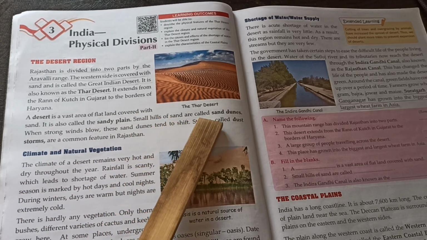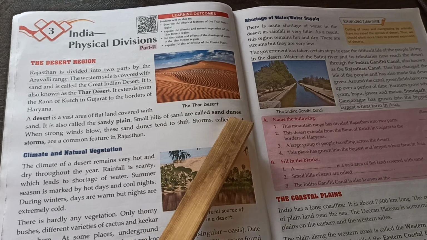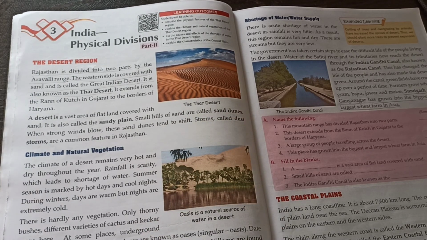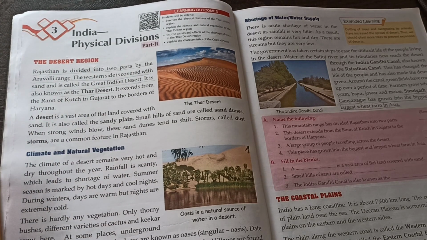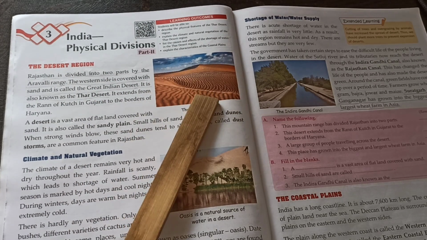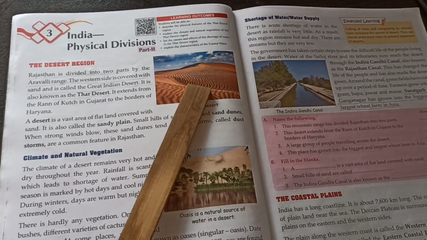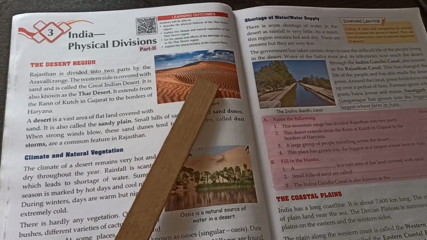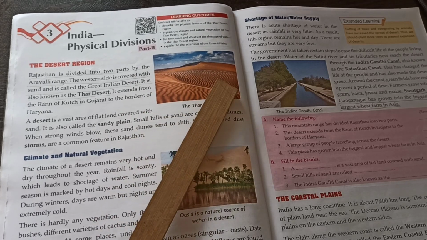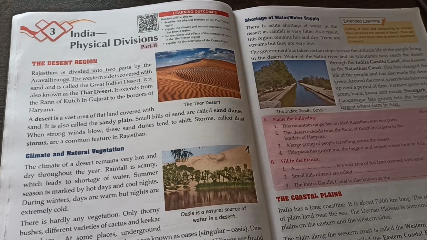Small hills of sand are called sand dunes. What are sand dunes? What is the sandy plain? What is the desert? What is the Thar desert? These type of questions your SST teacher will give you on this topic, the desert region. You can see this picture. This is a desert, the Thar desert. You can see flat land covered with sand. This is the Thar desert.